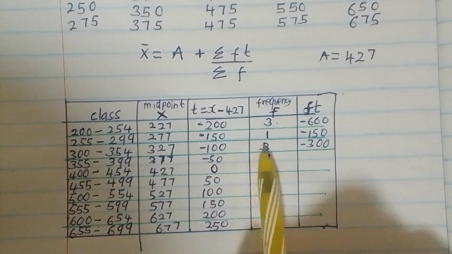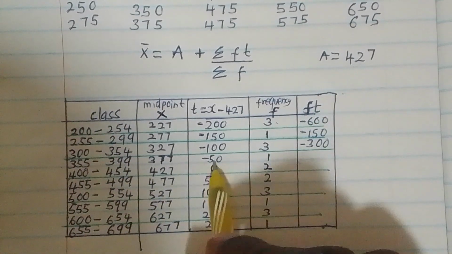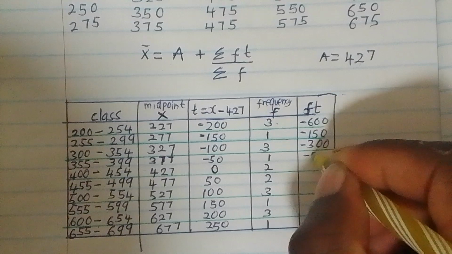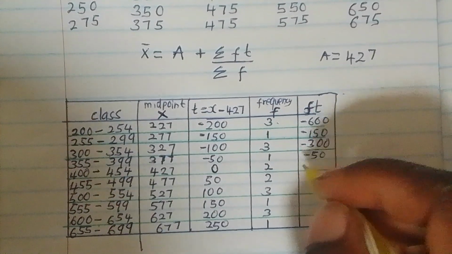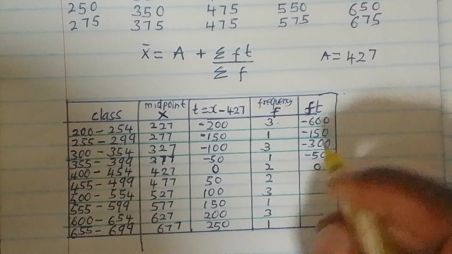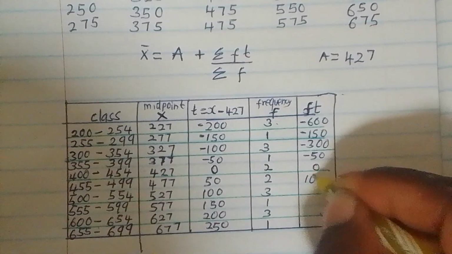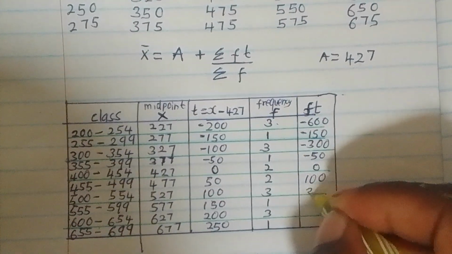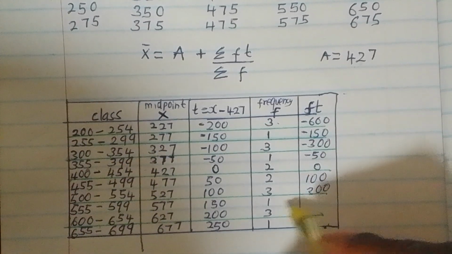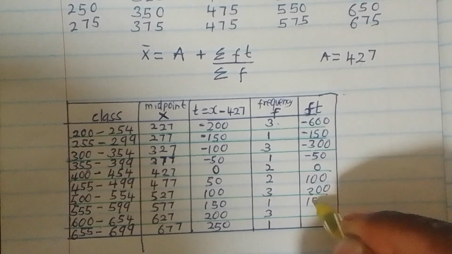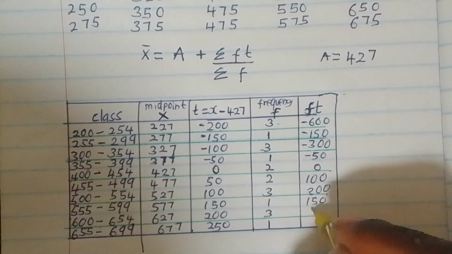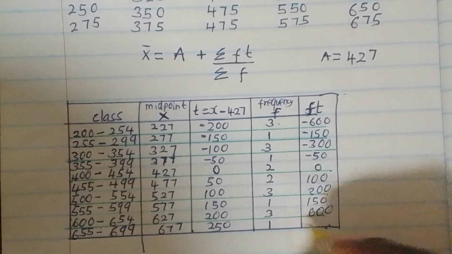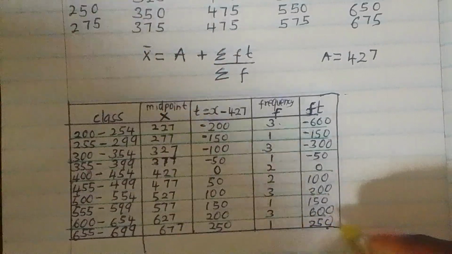It is 3 times 100, minus 300. 50 times 1, minus 50. This one will be 0, then 100, 300, 150, 600, and 250.